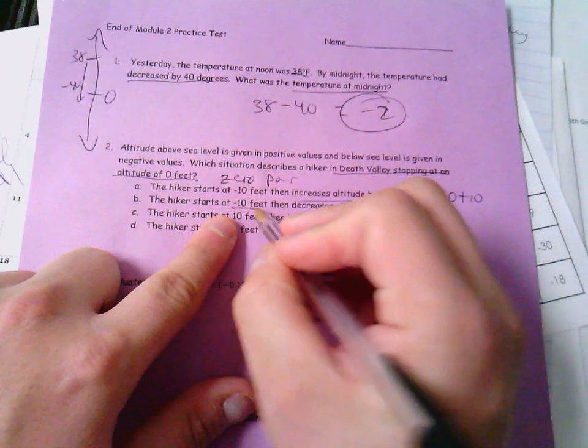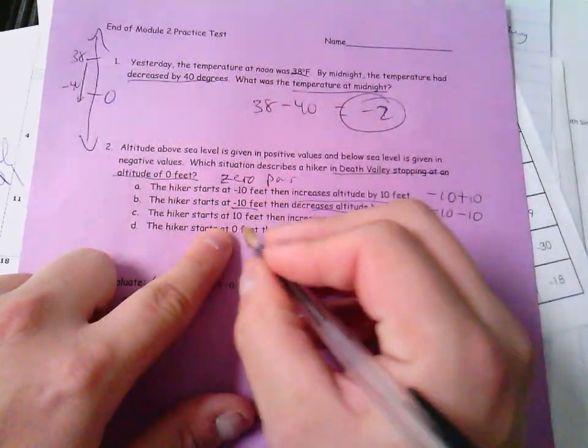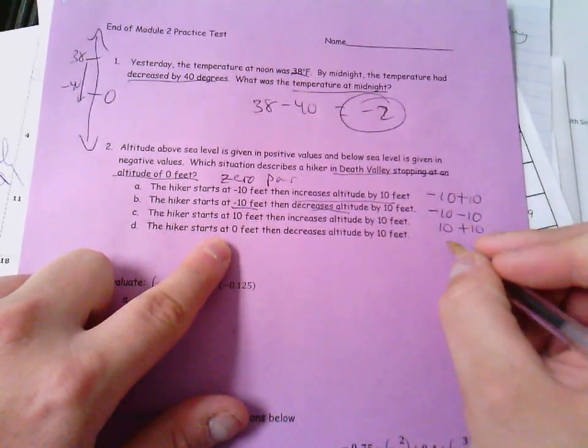Starts at -10 feet and decreases. This is -10 minus 10. Starts at 10 feet and then increases. That's 10 plus 10. And then 0 minus 10. So the answer to this is A.